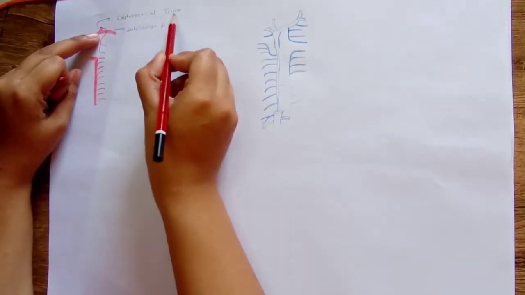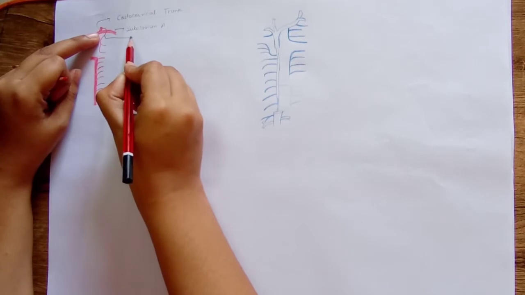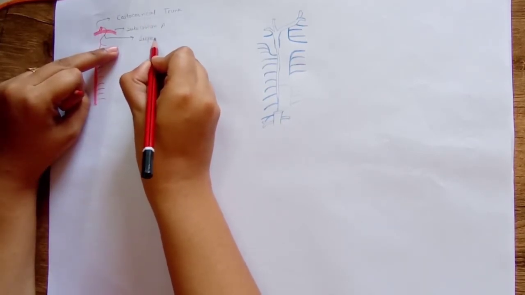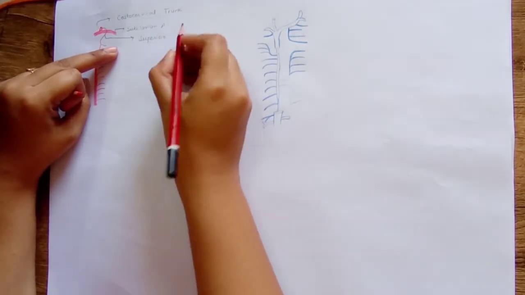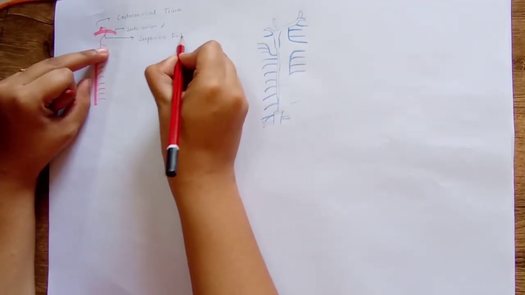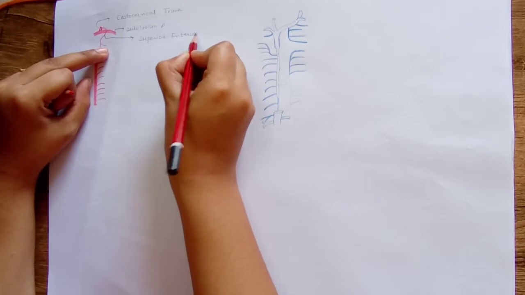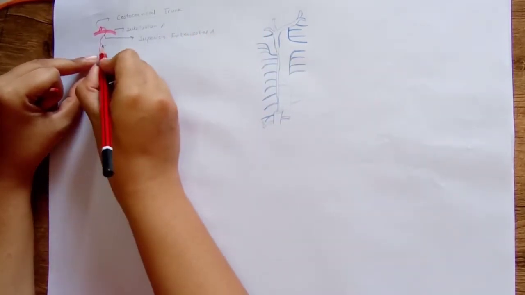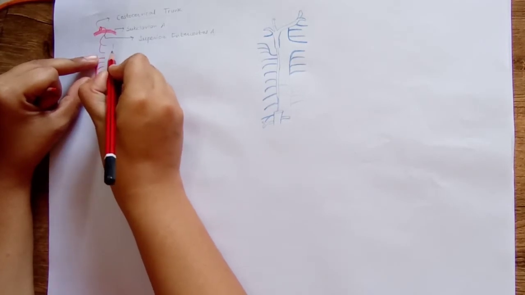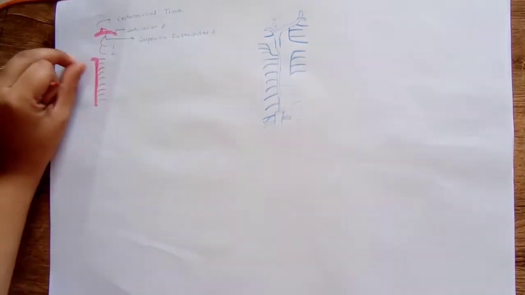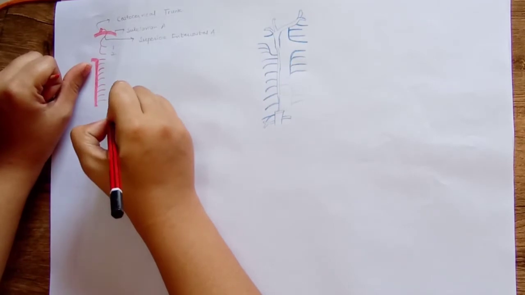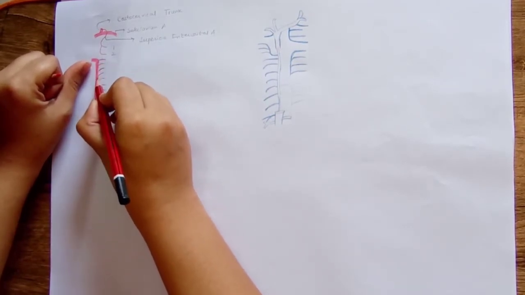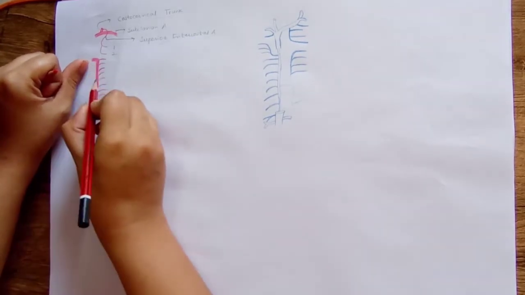This costocervical trunk gives a branch called the superior intercostal artery. This superior intercostal artery gives two branches which supply the first and second intercostal spaces. For the rest of the spaces, the branches arise from the descending thoracic aorta.